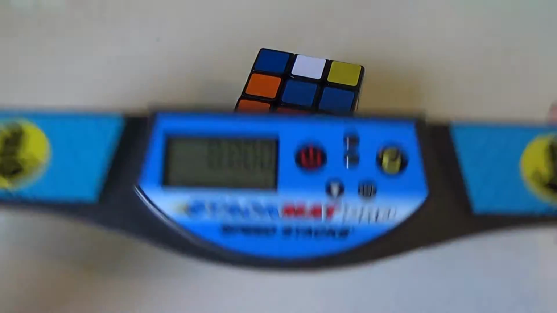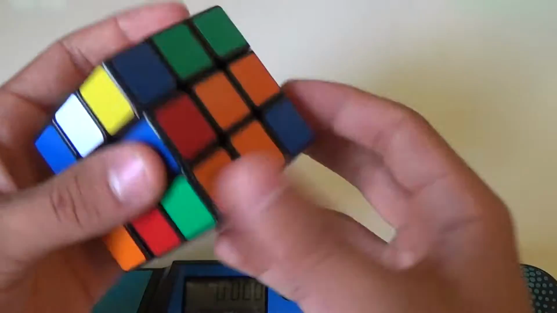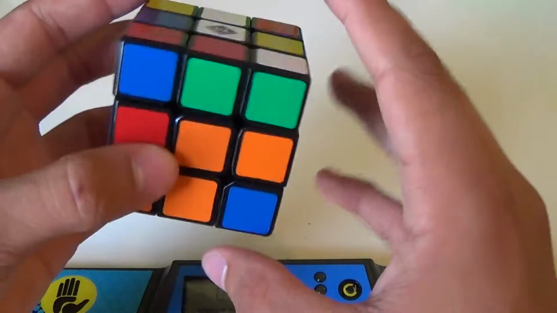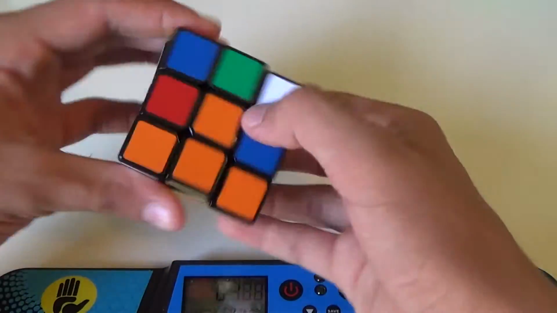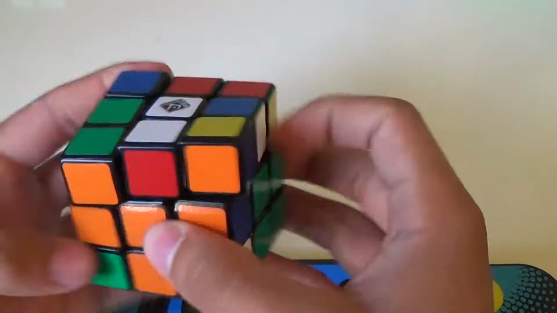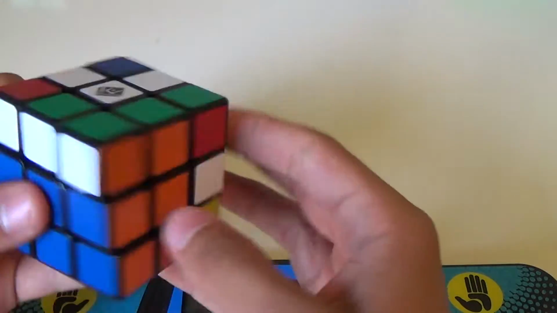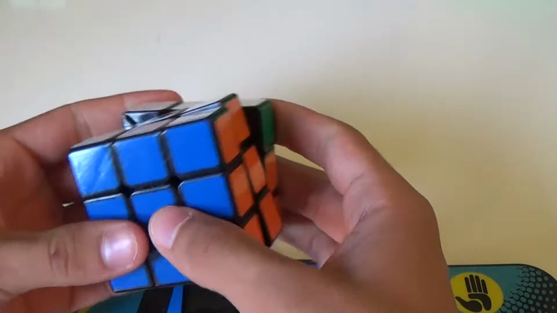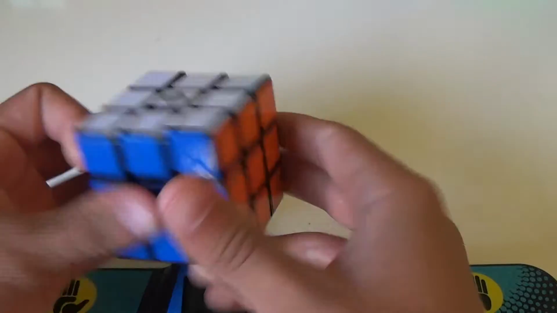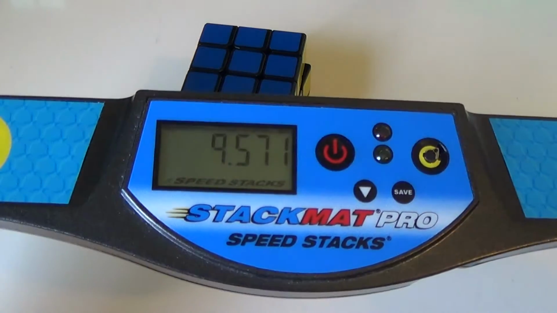Here's a little demonstration solve for you. Alright, here we go. .57 seconds. But of course, I wasn't always that fast. Today, I'm going to be helping you to take the same first step that I did, learning a basic method to solve the Rubik's Cube.